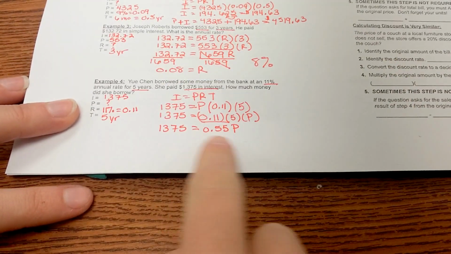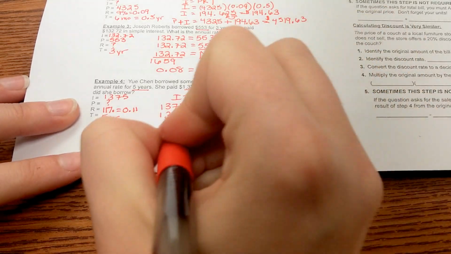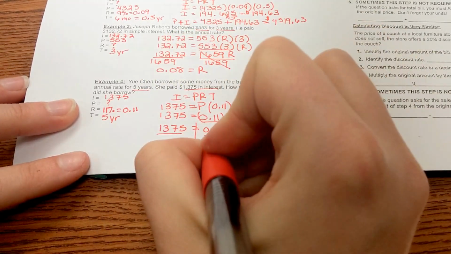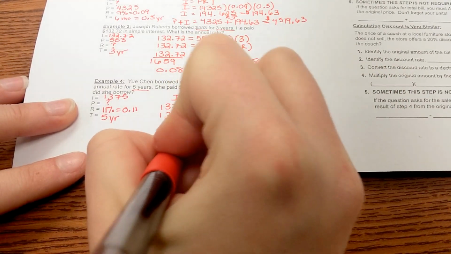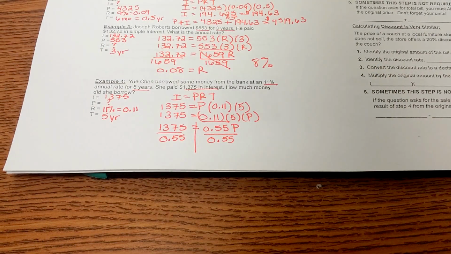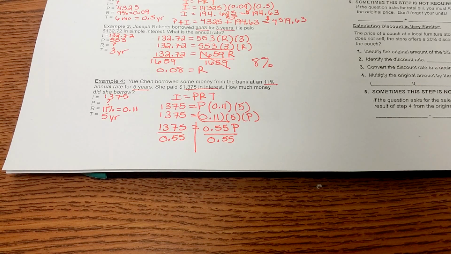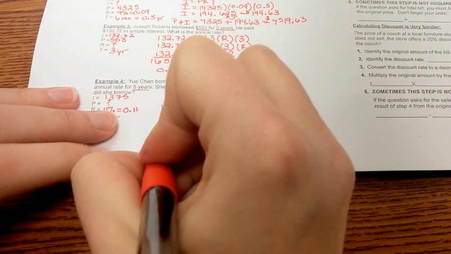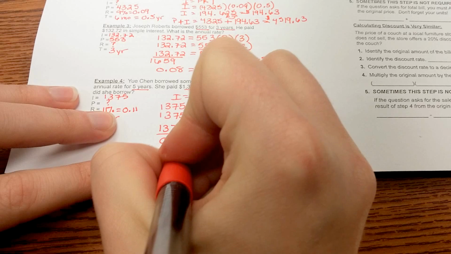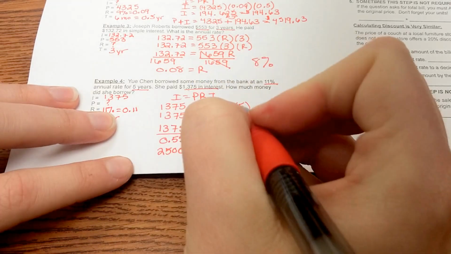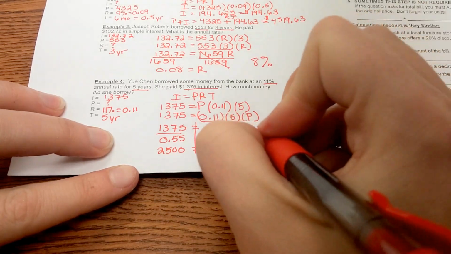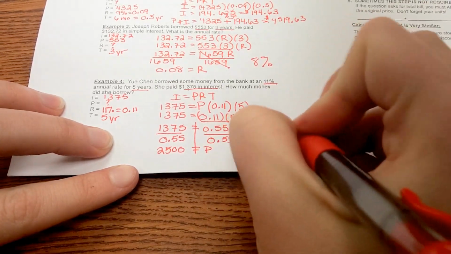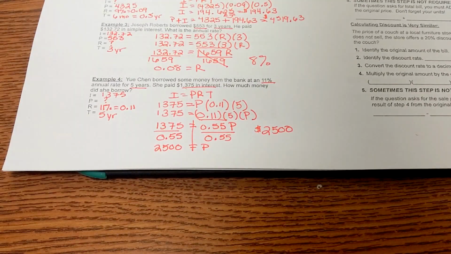So I have an equation here, multiplication, so I can use division. Divide both sides by 0.55. So 1,375 divided by 0.55, and I have 2,500. So, in this case, Yu Chen borrowed $2,500. This is the final answer to that question.